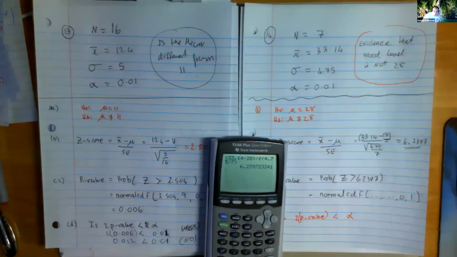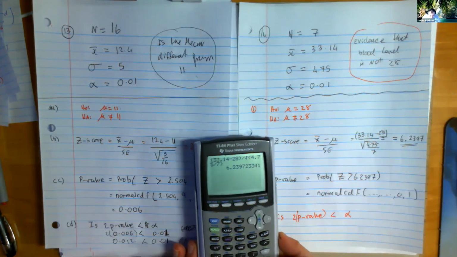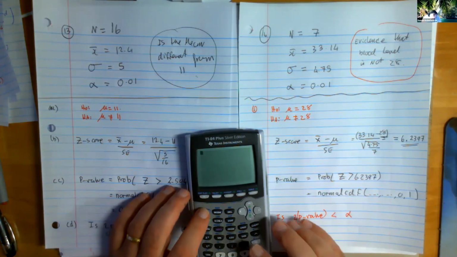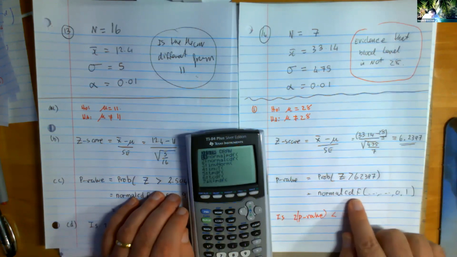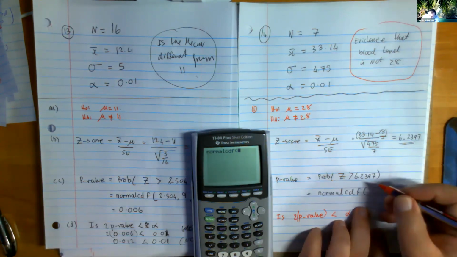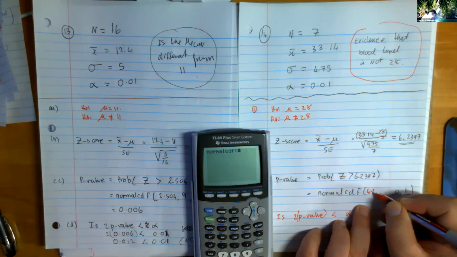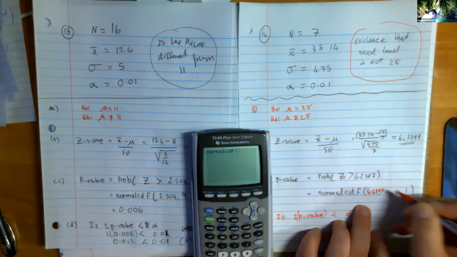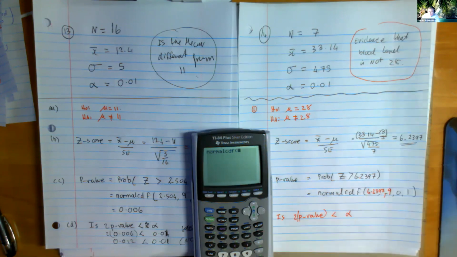P-value is based on what's the chance that you get a z-score greater than 6.2397. So as not to use up too much of your time, normal distribution, normal CDF, number 2. If you want bigger than this number, it's 6.2397, comma 9.